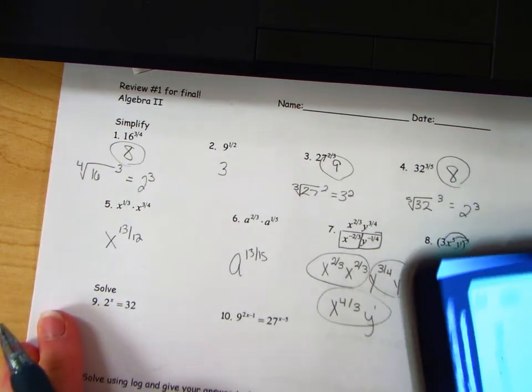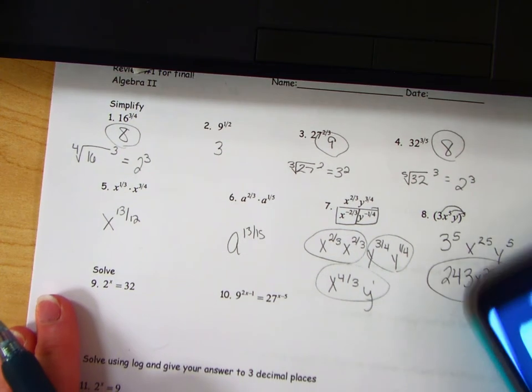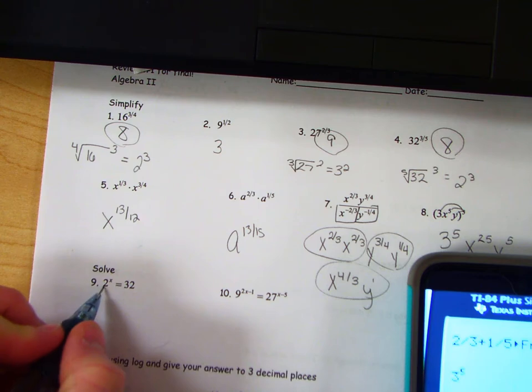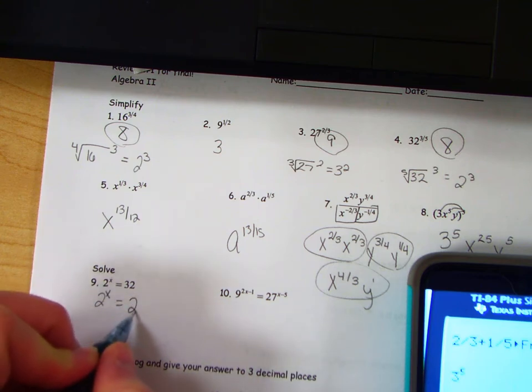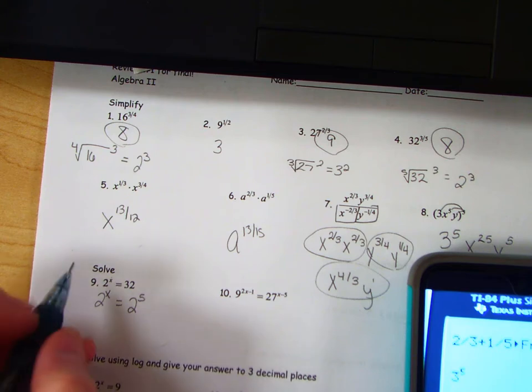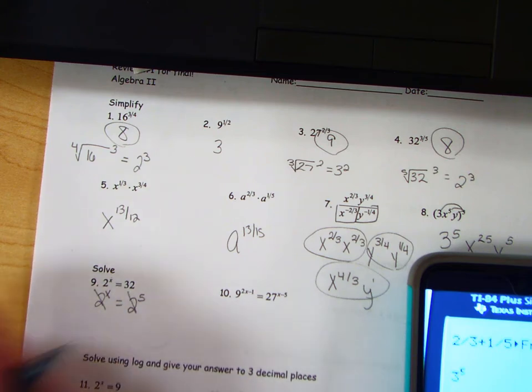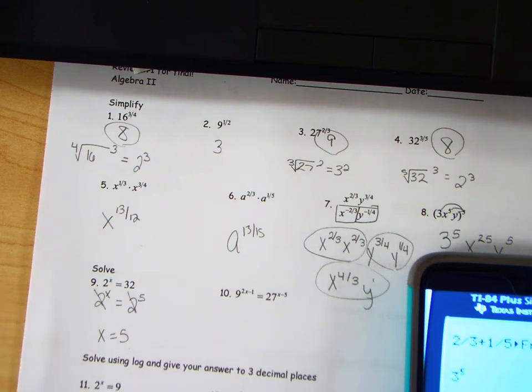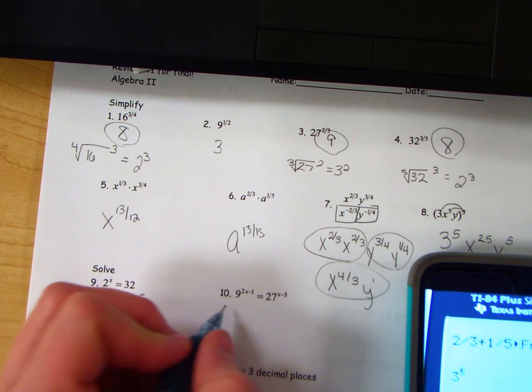Okay, number 9, we are going to get a common base. However, we could use a logarithm if we wanted to. So 2 to the x stays as 2 to the x, but 32 gets rewritten as 2 to the 5th. The 2's on each side kind of cancel each other, at least that's what we say, and then we get x equals 5.